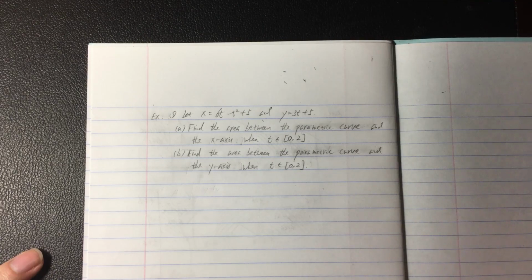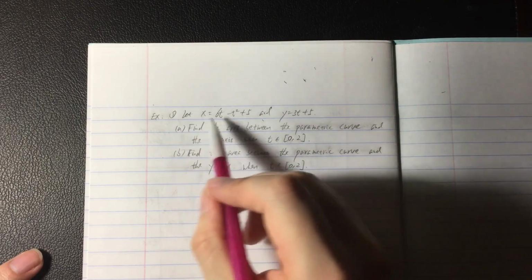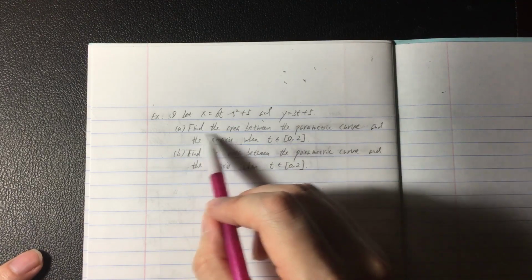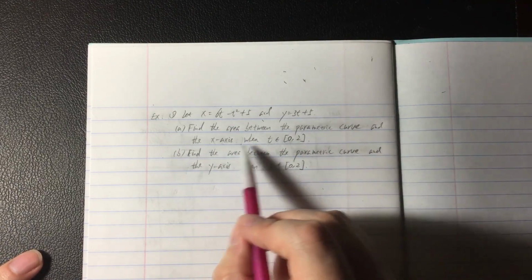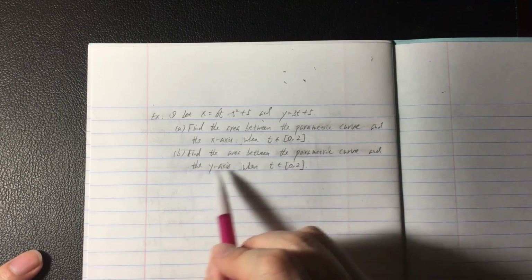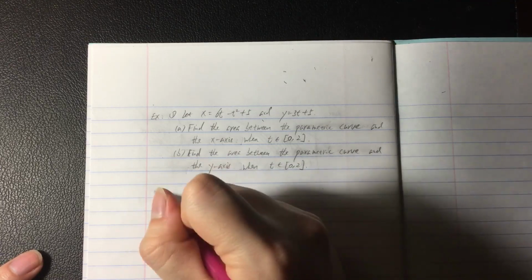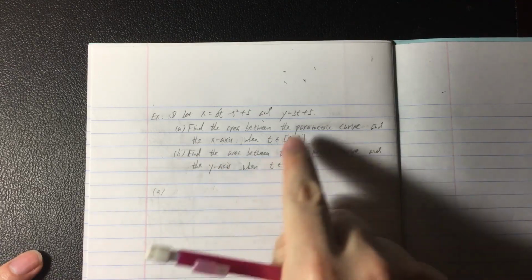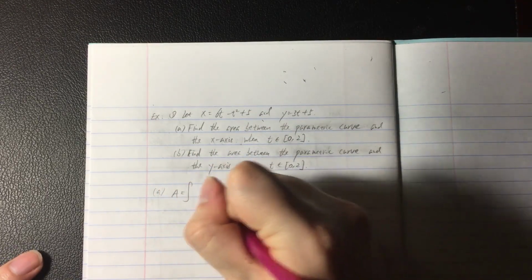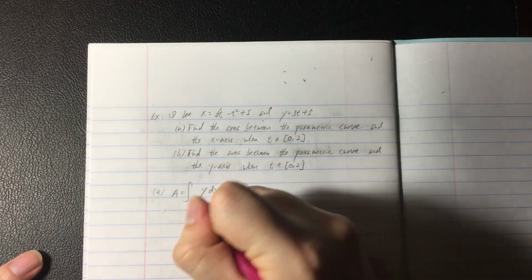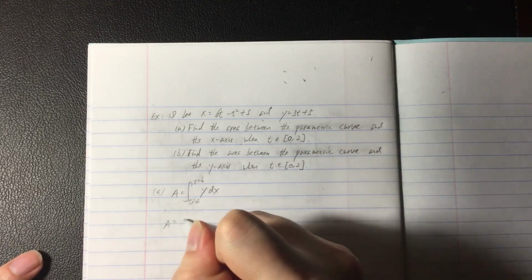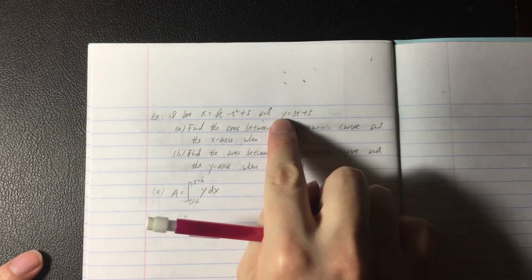Next, let's look at an example about areas. Let x equal to 6t minus t squared plus 5, and y equal to 3t plus 5. Part A, find the area between the parametric curve and the x-axis when t is between 0 and 2. Part B, find the area between the parametric curve and the y-axis when t is between 0 and 2. So for part A, we're looking for the area between the parametric curve and the x-axis. We use the formula integral of y dx, t from a to b. Now here in this problem, function y is 3t plus 5.